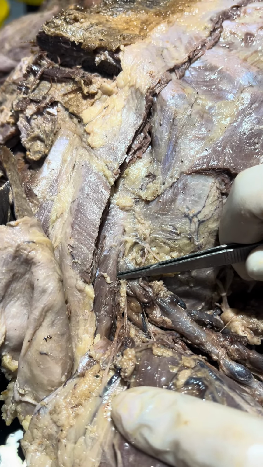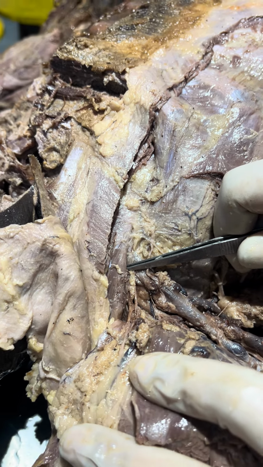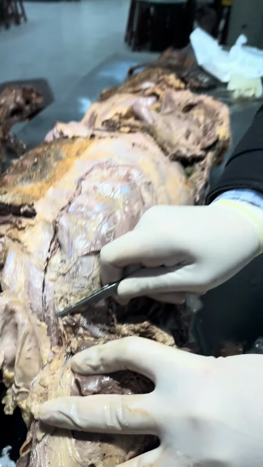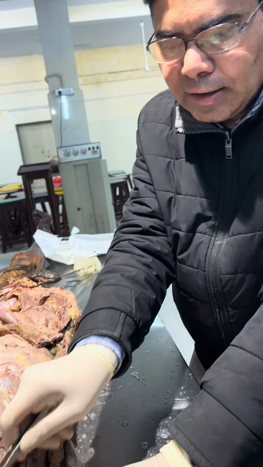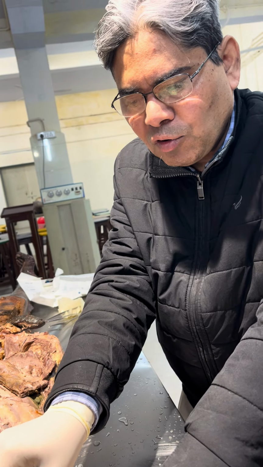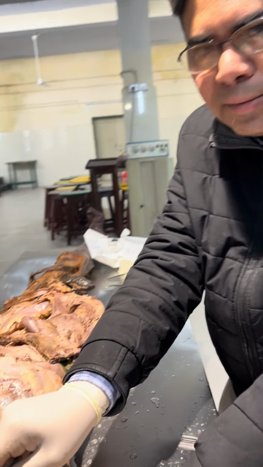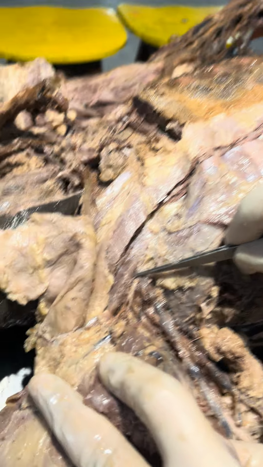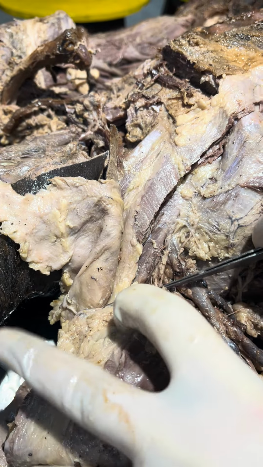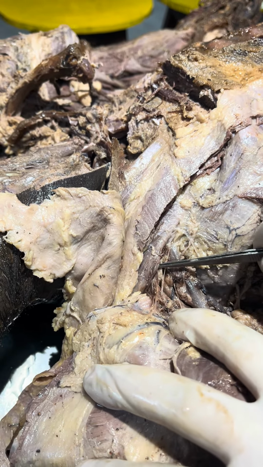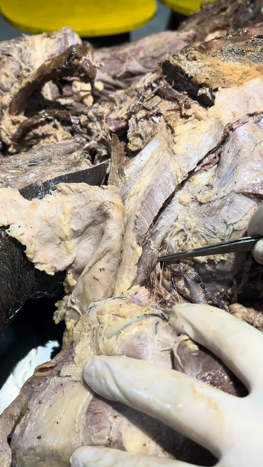The subclavius muscle takes origin from the first rib near the costochondral junction and gets inserted in the floor of the subclavian groove. So this is the subclavius muscle here. This whole is the subclavius muscle. It is a very small muscle here.